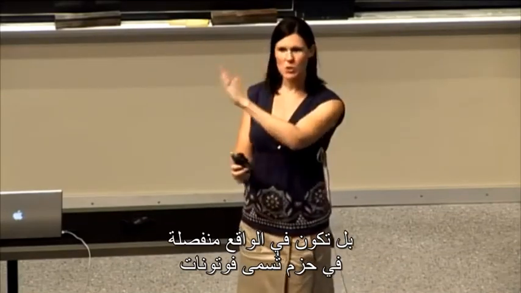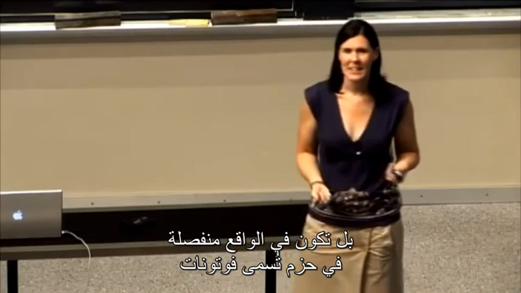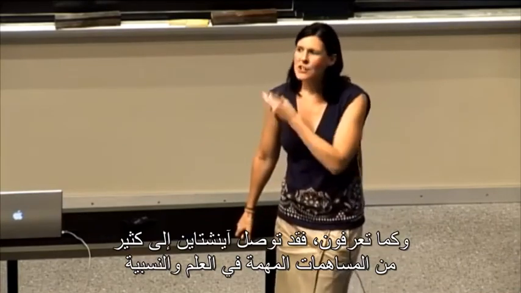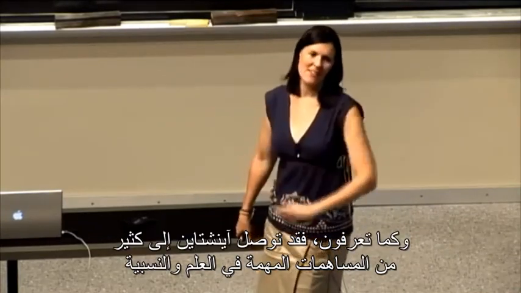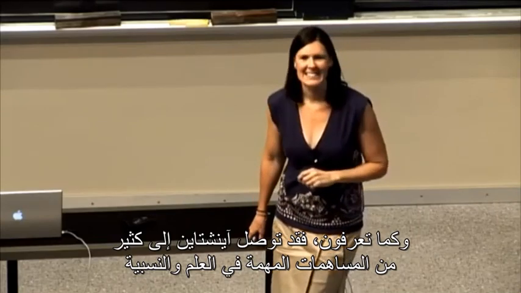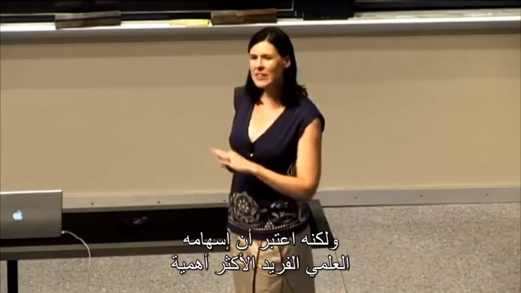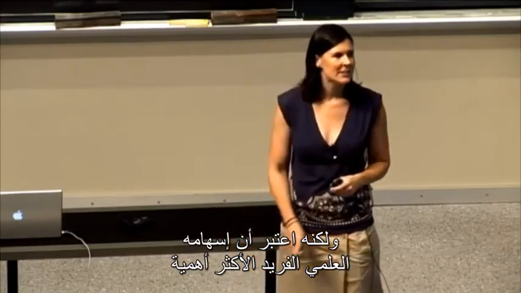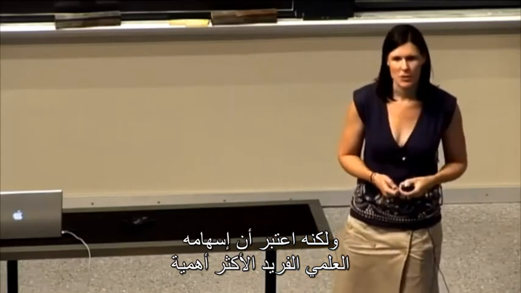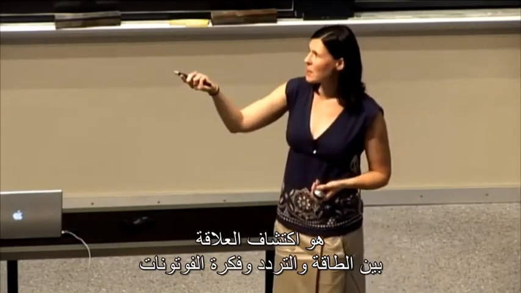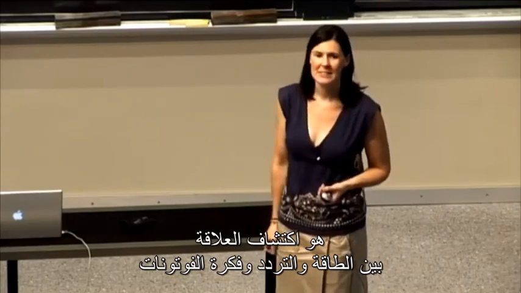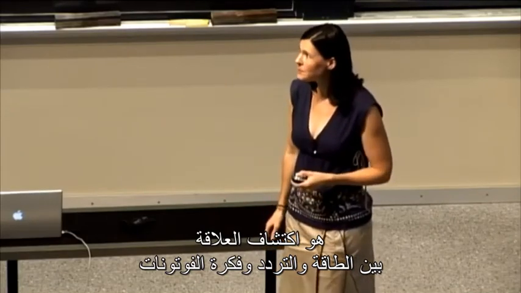It's actually punctuated into these packets that are called photons. Einstein made many very important contributions to science and relativity, but he called this his single most important contribution to science: the relationship between energy and frequency and the idea of photons.